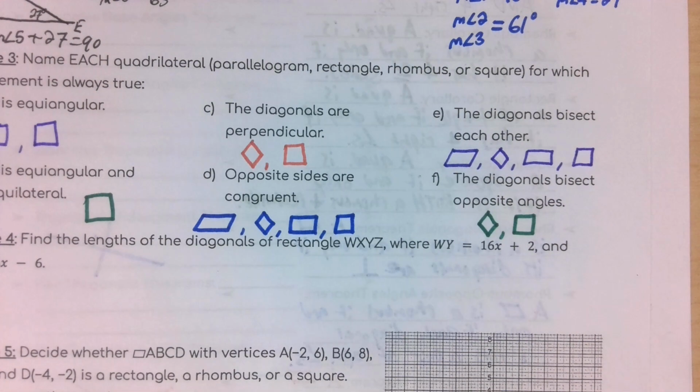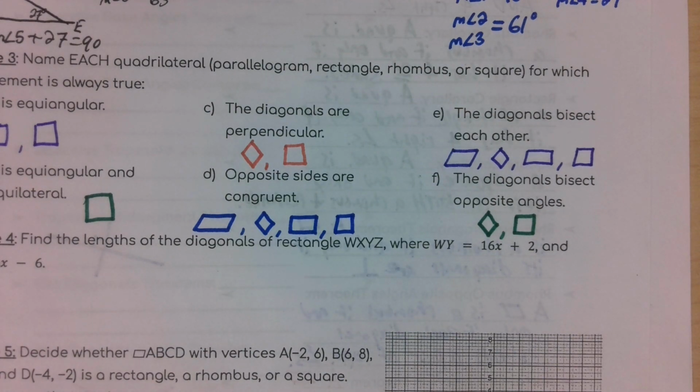Squares, because squares are a type of rhombus. Cool.